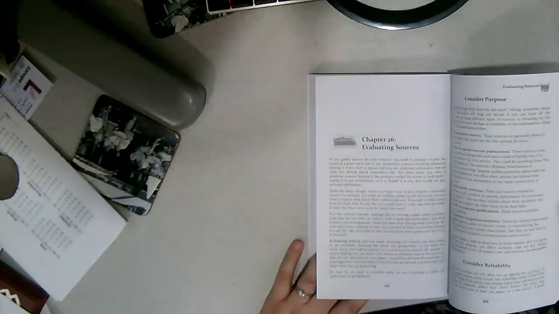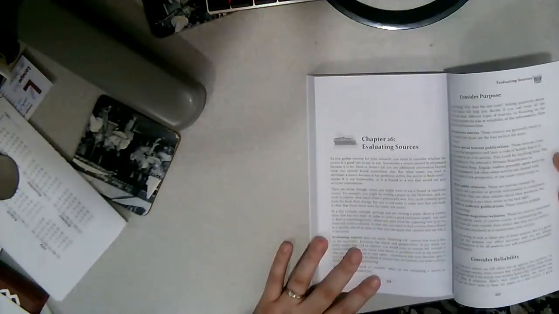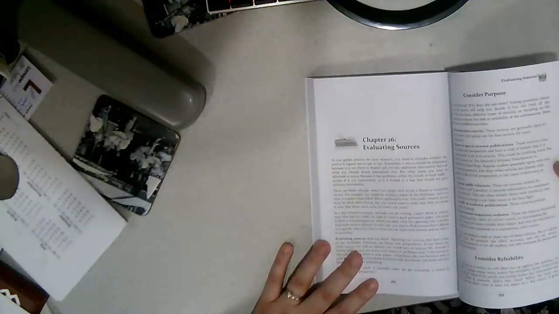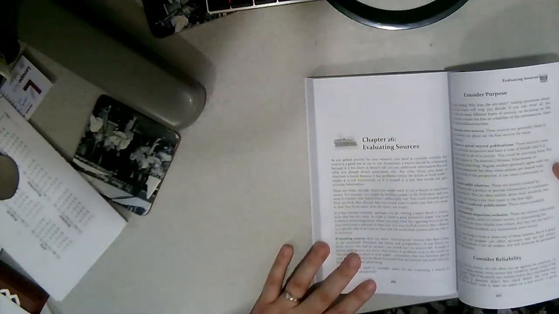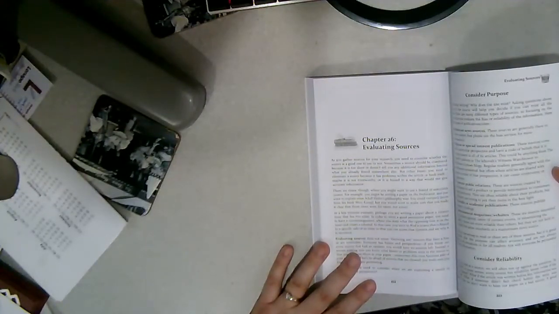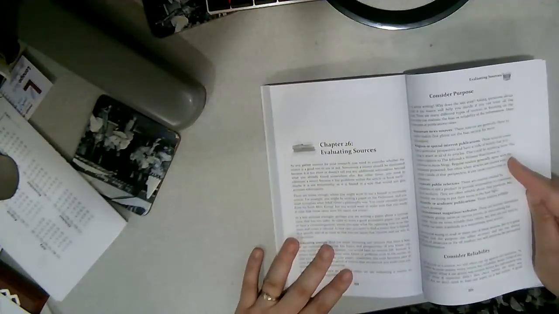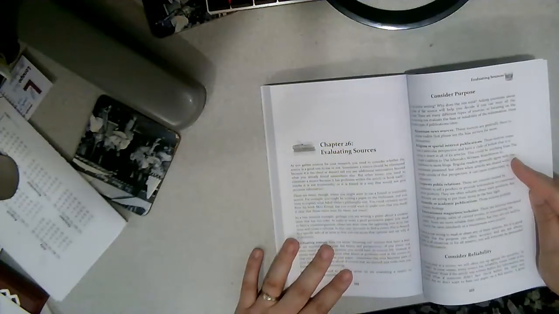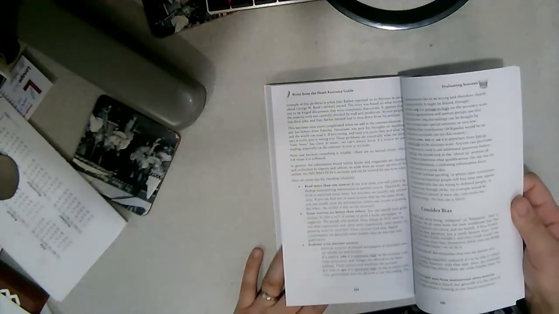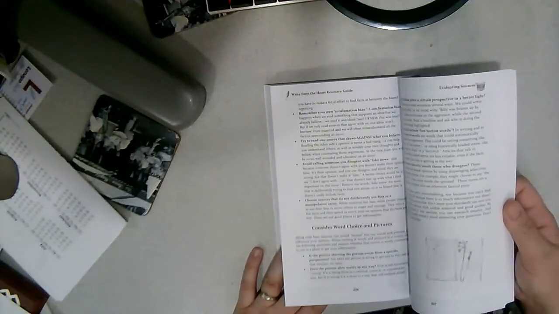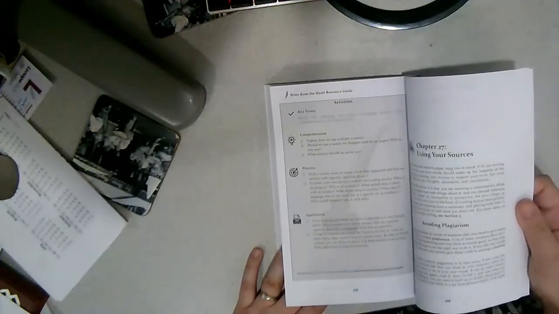And then there's a chapter about evaluating sources. How do you know if you have a good source? How do you know if your source is biased? How do you know if the information that you found in your source is correct information? What way can you find good information or true information? And it talks about how to do that.